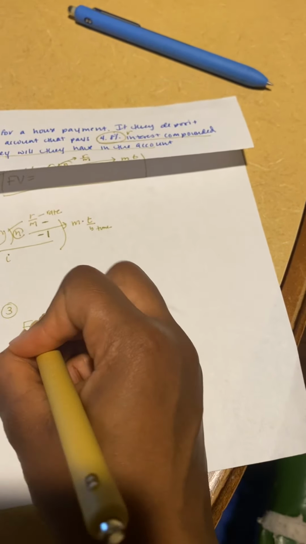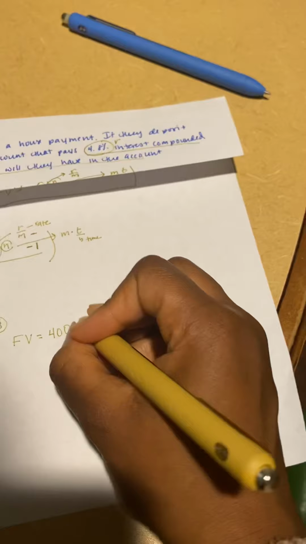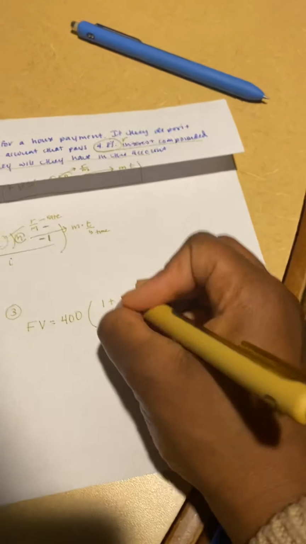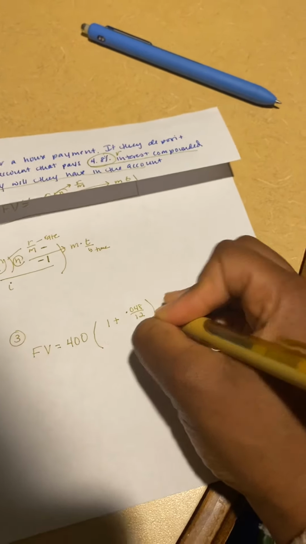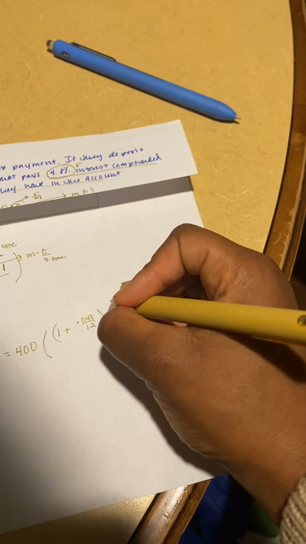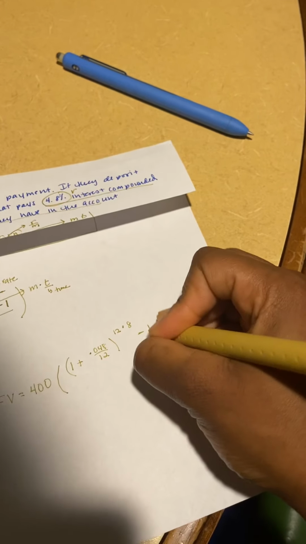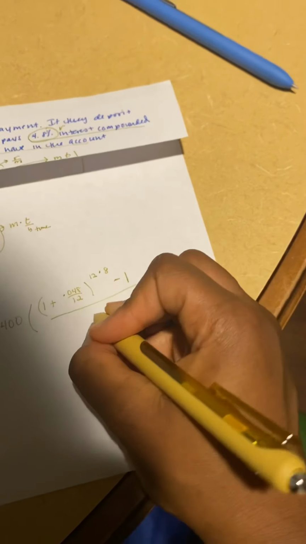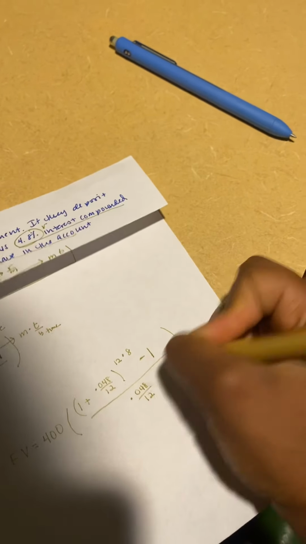So we'll leave it as FV equals PMT, which is 400, parentheses 1 plus I. Our I is also our R over M, so it's going to be 0.048 over 12, parentheses, to the n power, which is our M, which is 12, times our t, which is 8, minus 1, all over our I, or R over M, which is 0.048 divided by 12, and close parentheses.